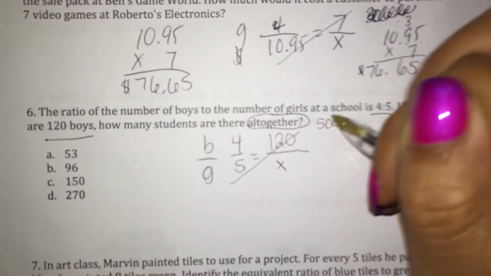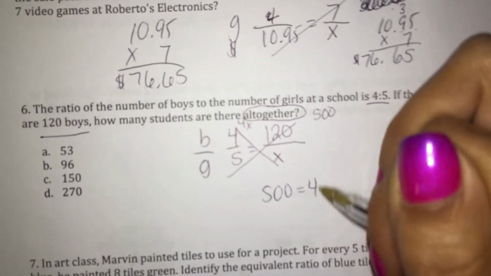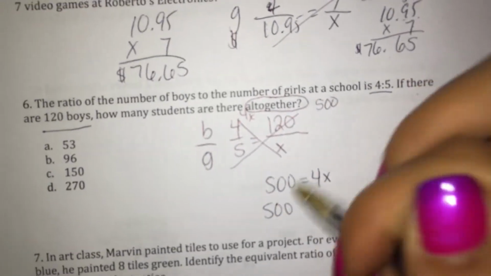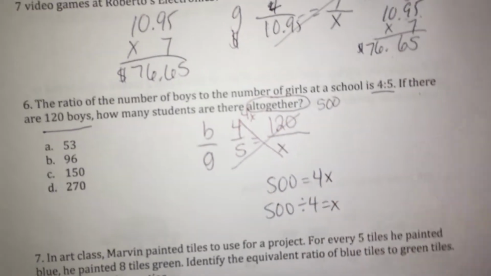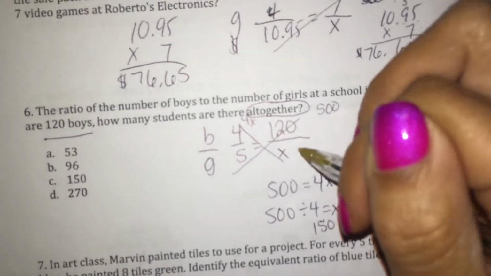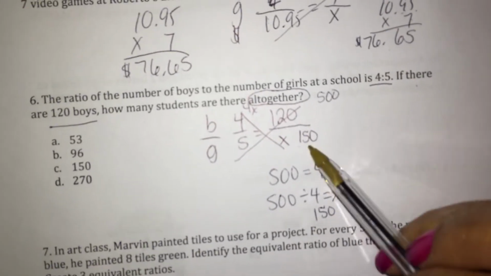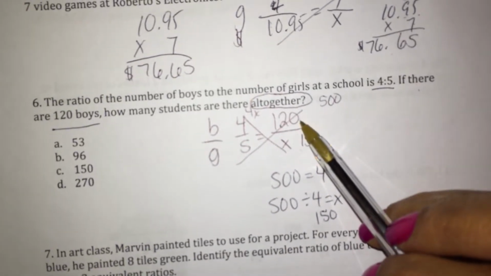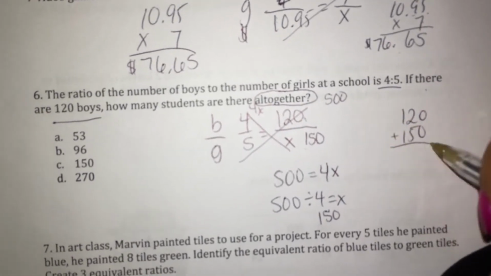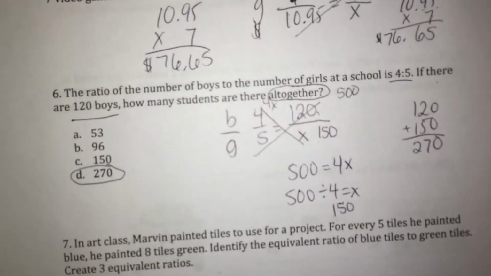And I get 500 and 4x. 500 is equal to 4 and x. So I'm going to do 500 divided by 4 to get my x. And I get x is equal to 150. So I know that there are 150 girls. So if there are 150 girls and 120 boys, I can add those together to get 270 boys and girls, and that matches my work.